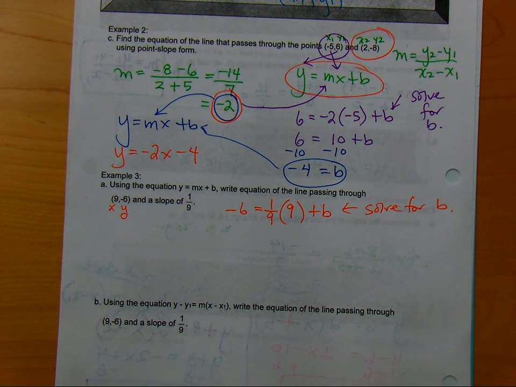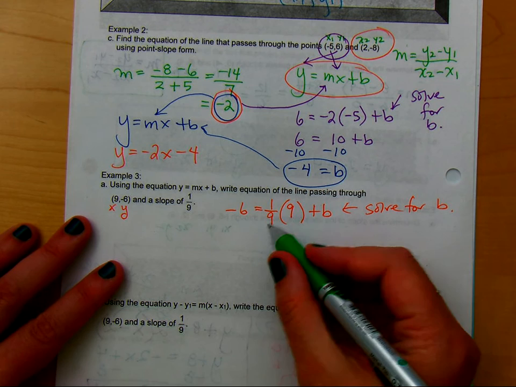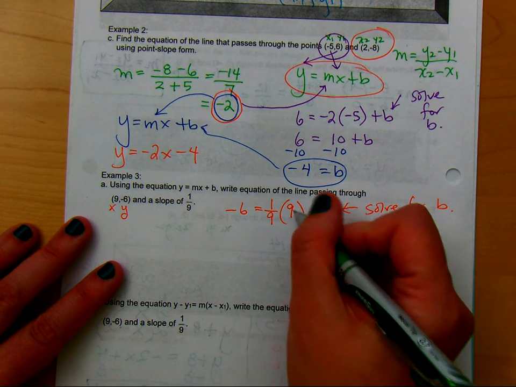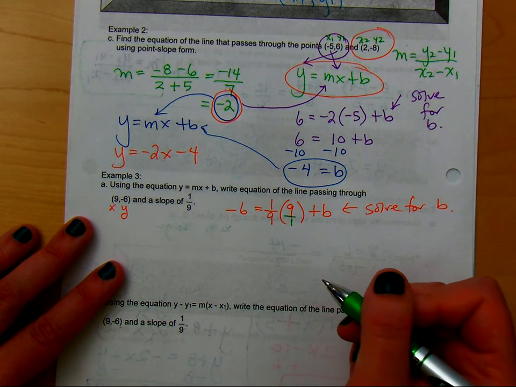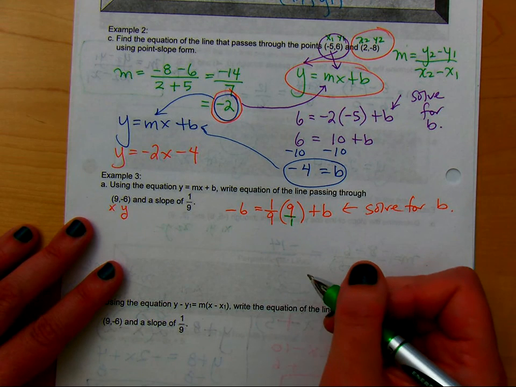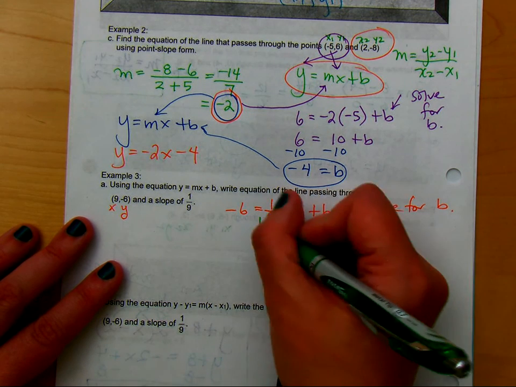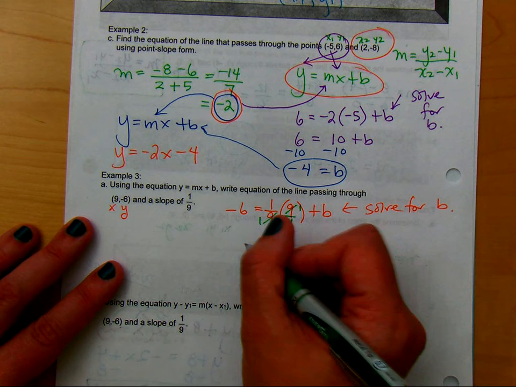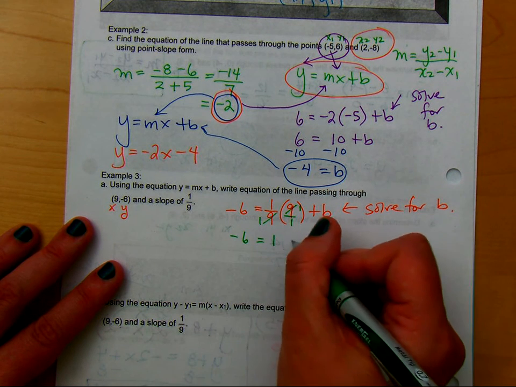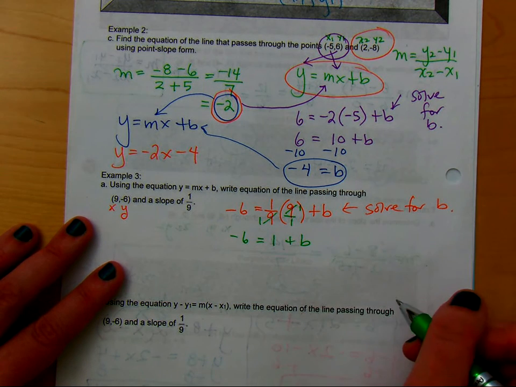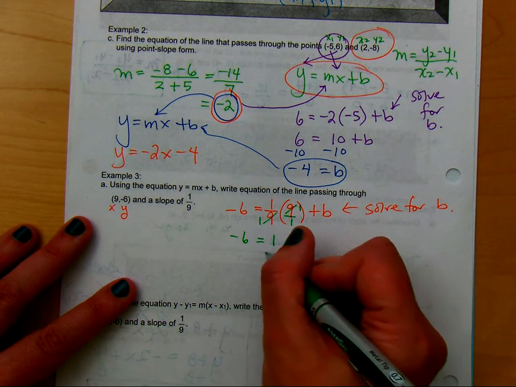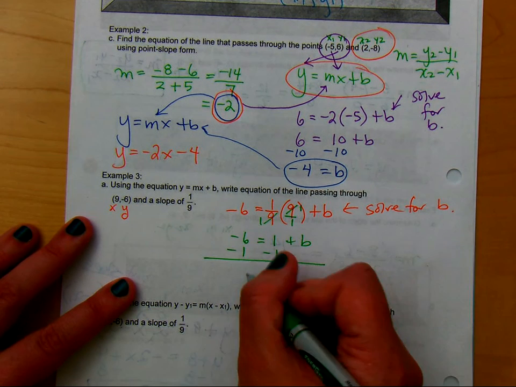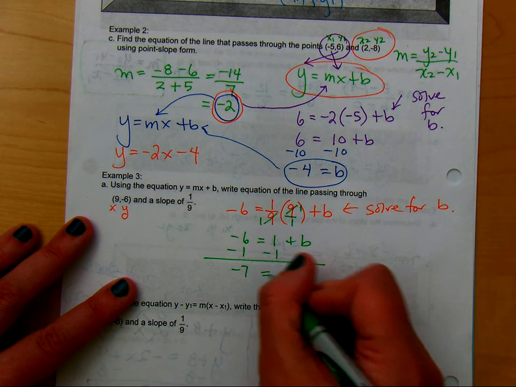So I take 1/9 of 9. What is 1/9 of 9? 9 ninths, right? You could cross cancel here. You get negative 6 equals 1 plus b. How do you get b by itself? Subtract 1, good.